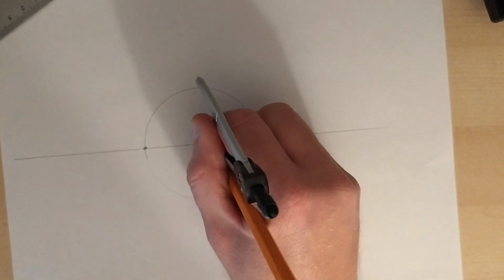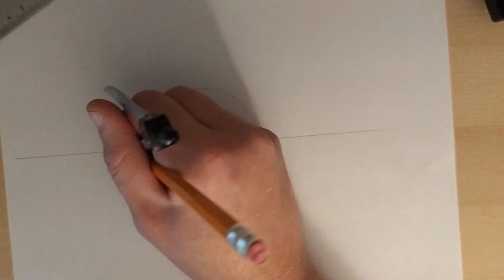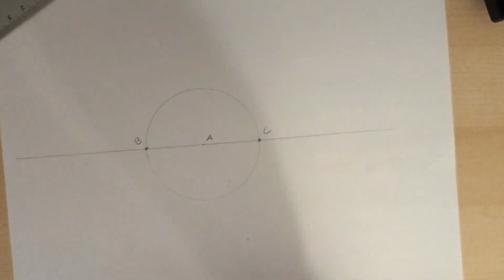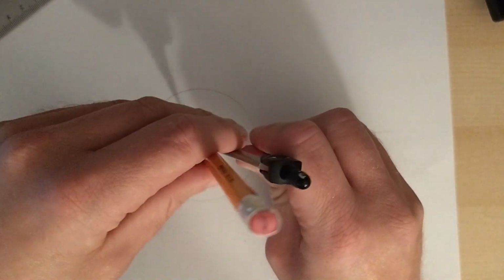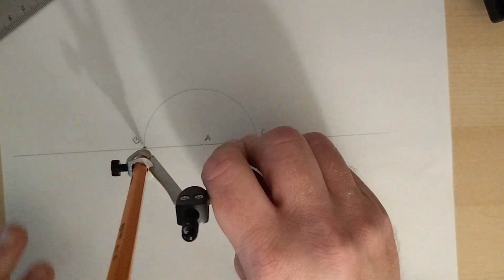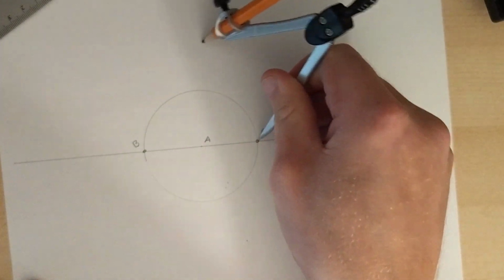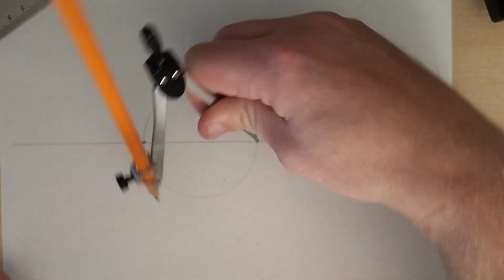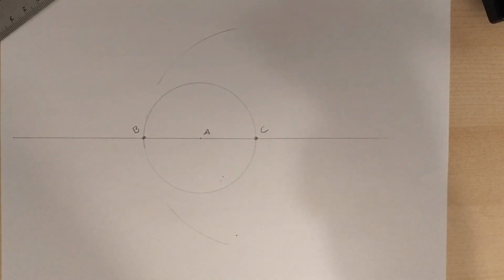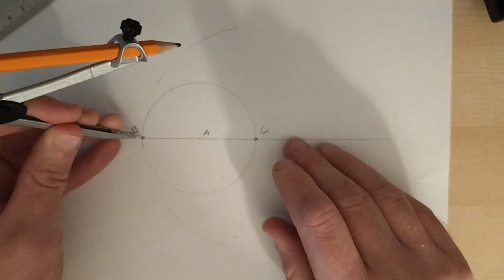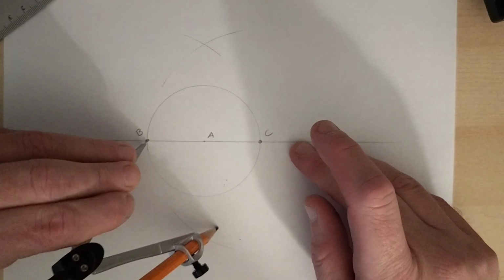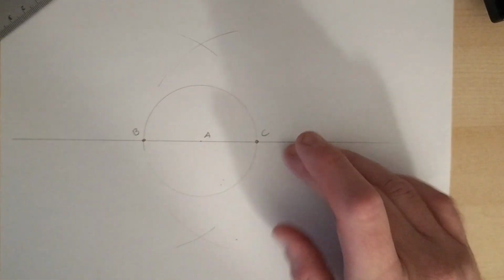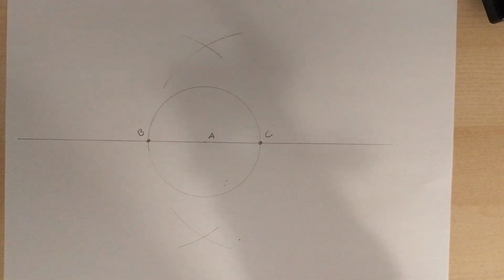So if we're going to call this circle A, these guys might be points B and C. Great. Now I'm going to stretch my compass from B to C, so the whole diameter of the circle A, and I'm going to do an arc above A and below A. Again, for this perpendicular bisector, I don't need to do the whole circle. I just need arc marks above and below A so the line I draw goes through A.